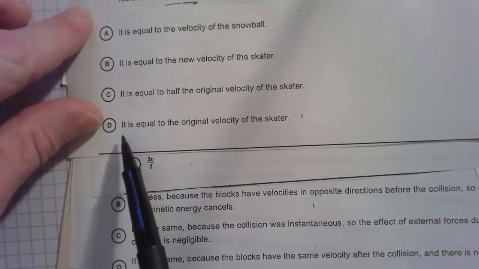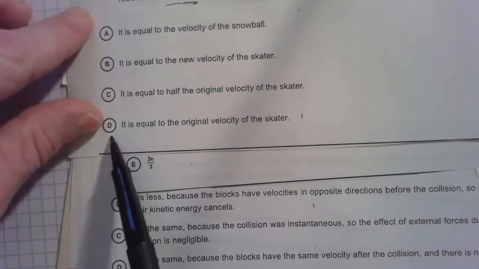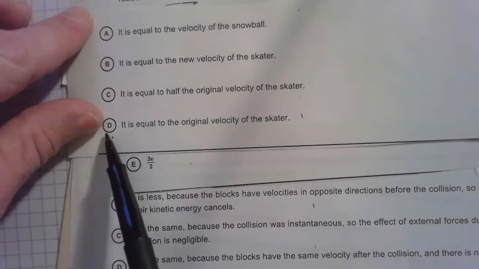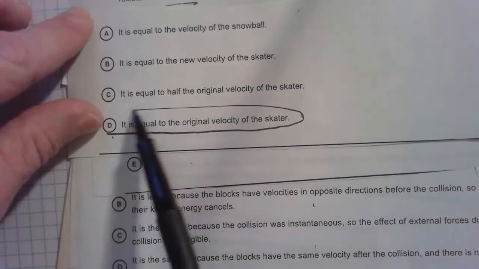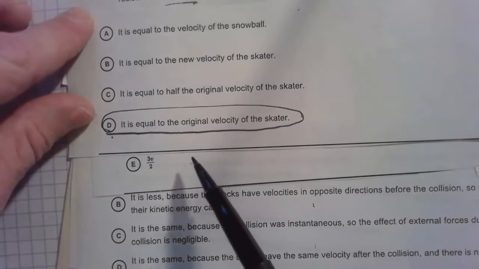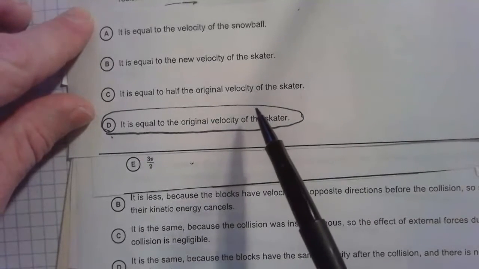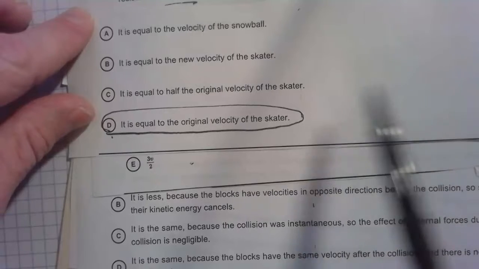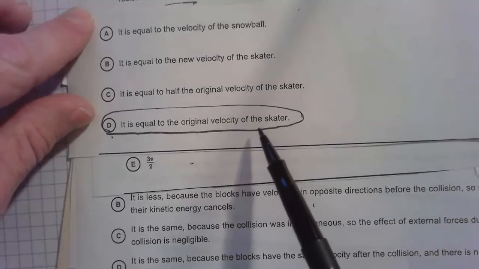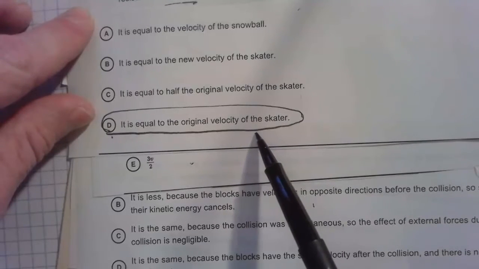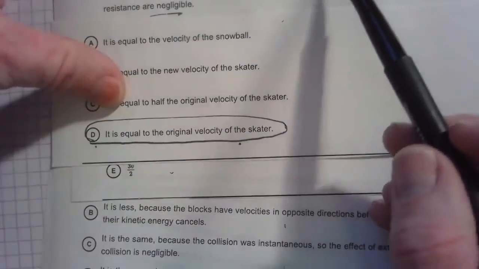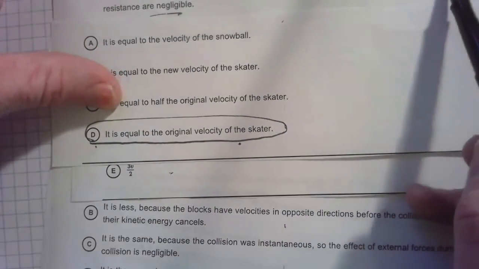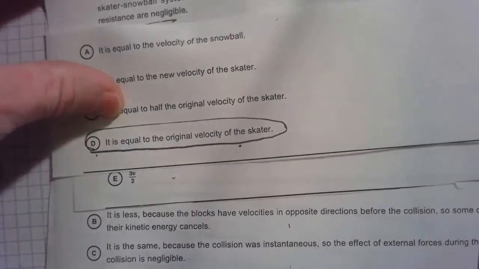It is equal to the original velocity. The original velocity of the skater is what is holding the snowball. I believe it should be that still. The skater might slow down a little bit, and the ball will go forward and speed up forward, obviously, but it'll still maintain that same velocity. So this is 12. Let's just make sure. Yep, D is correct. So what you want to look for is if the forces are internal, the velocity of the center of mass will remain unchanged.